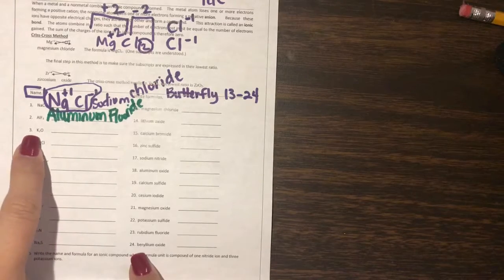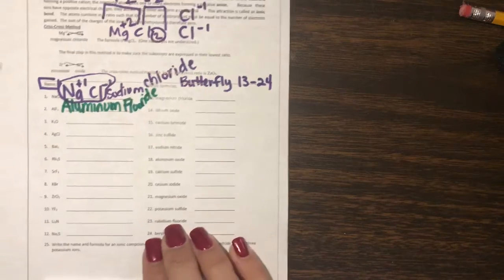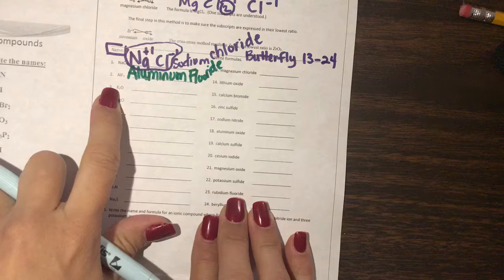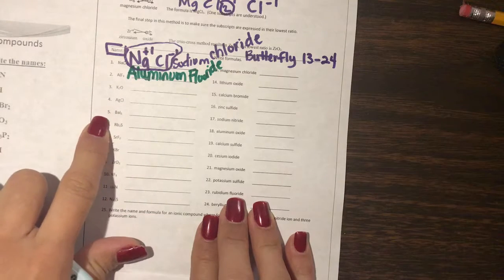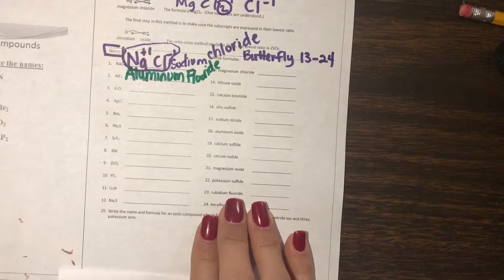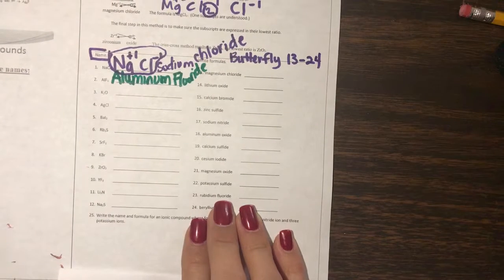There are little subscripts here. If I zoom in, you can see there's subscripts there, that K has a 2. Right here that I has a 2. In ionic bonds, those don't play a role. So you're not going to put aluminum 4 fluoride. Okay, just write it how you see it.